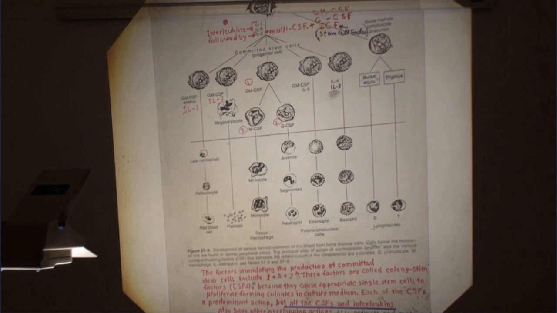Another point, which is also very complicated, similar to the RBCs, is that there are many stages for the production of the white blood cells. But in each stage, not one cell type, many cell types are produced, even platelets and red blood cells.